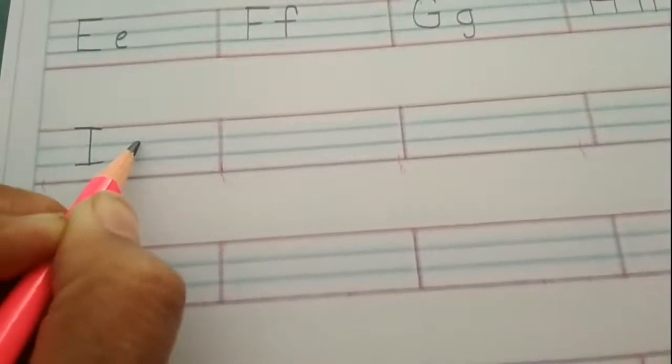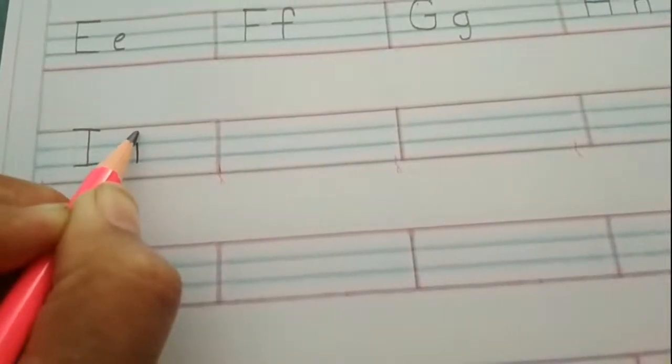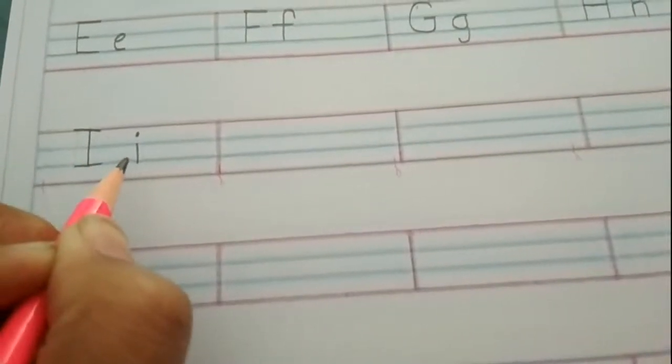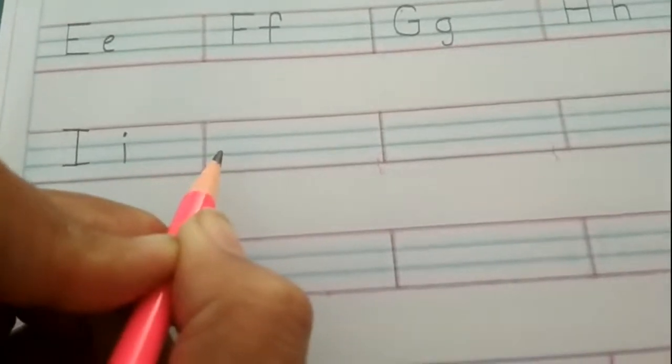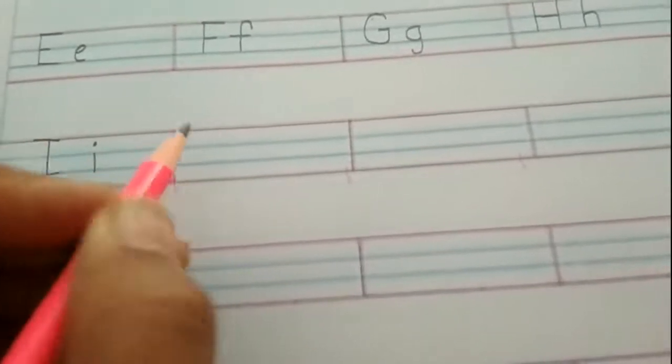Now we will write alphabet I. For capital I, make a standing line, slipping line, again make a slipping line. For small i, start from the first blue line, make a standing line, leave some space and make a dot. Now we will write alphabet J.